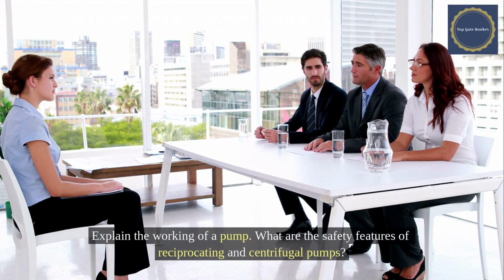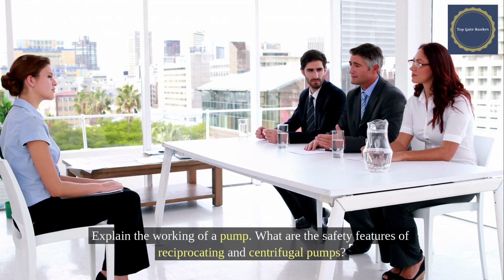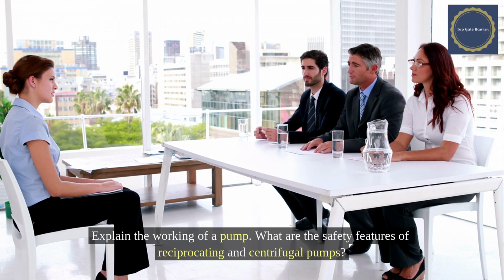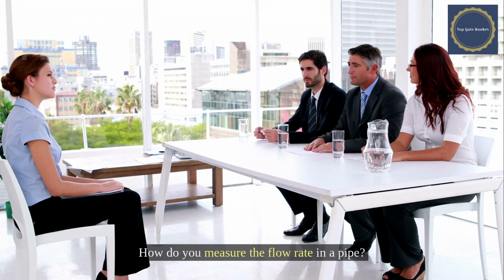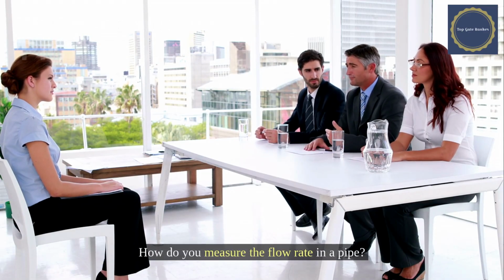20th question, explain the working of a pump. What are the safety features of reciprocating and centrifugal pumps? Question number 21, how do you measure the flow rate in a pipe?